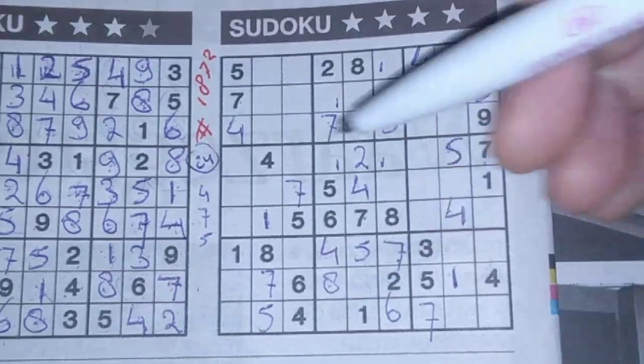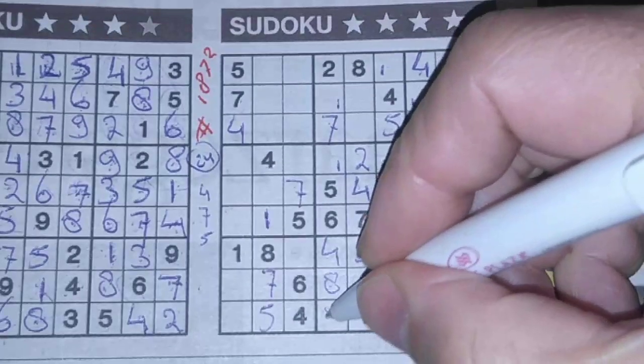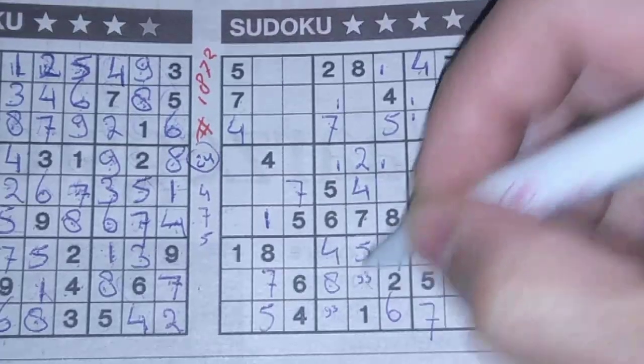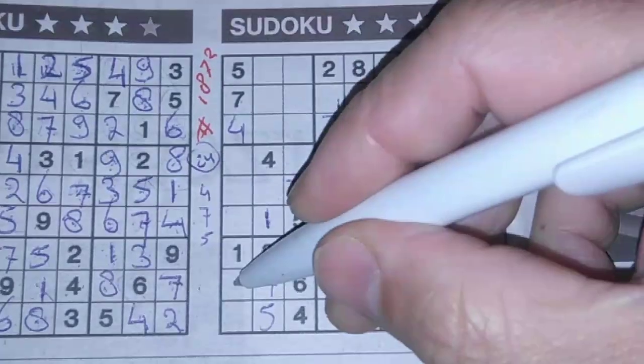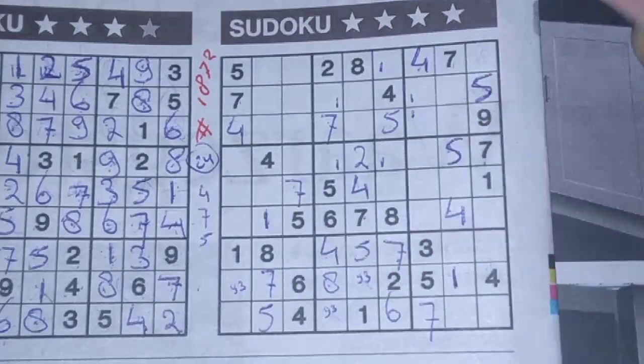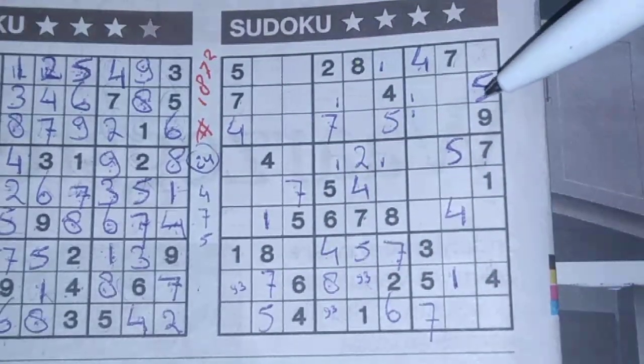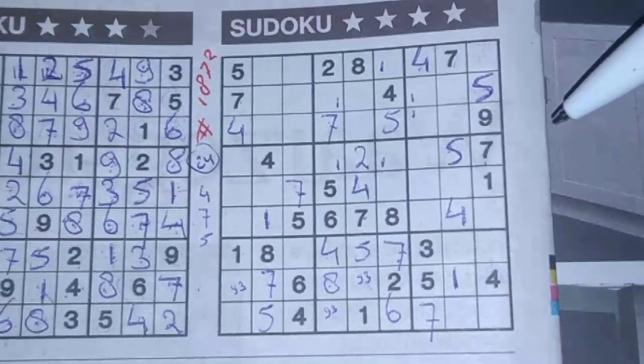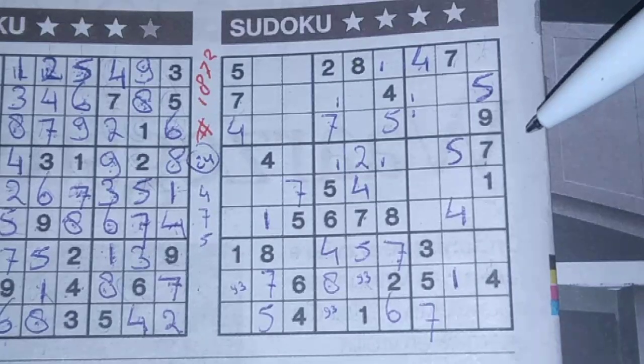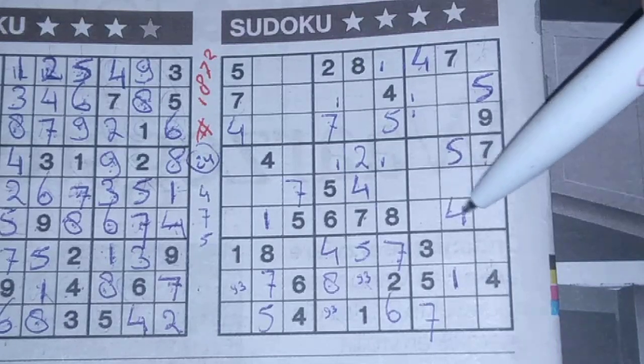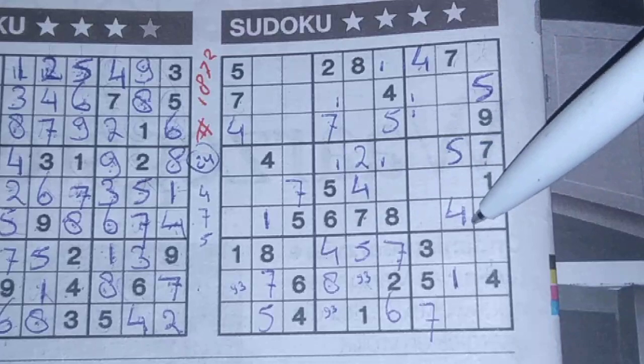2 missing numbers in this big square, the 9 and the 3. Let me mark them. Here also 9 and 3. 9, 3, and the 2.